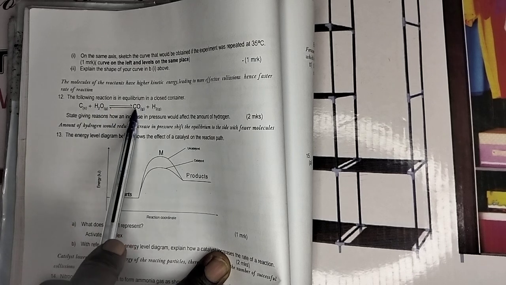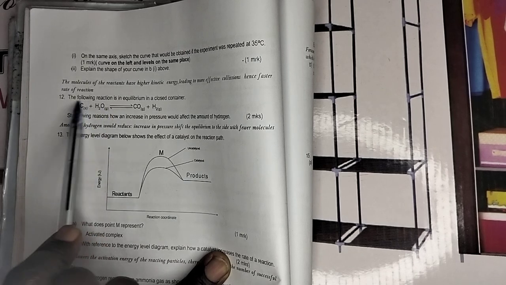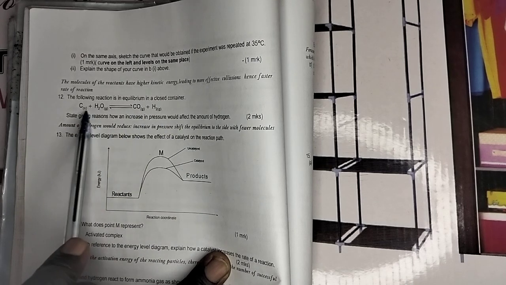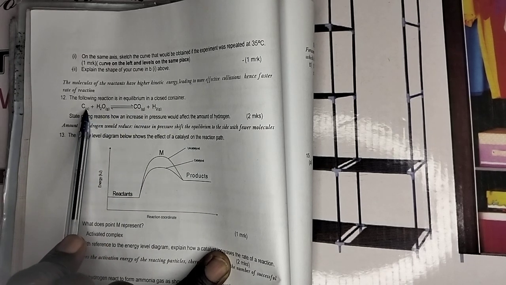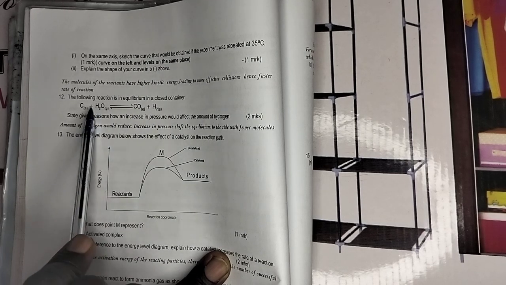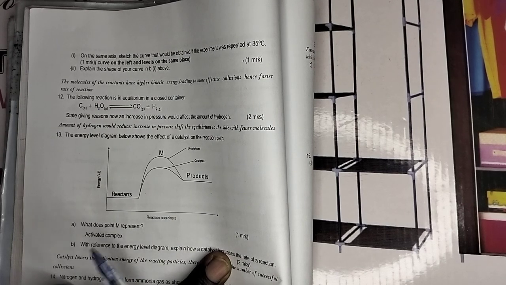fewer molecules. But according to this question here, the number of molecules on the right hand side is 2 molecules, and then we have 2 molecules on the other side. So this one here is wrong, because the number of molecules on the right hand side is equal to the number of molecules on the left hand side. So there will be no effect from the increase of pressure, because the number of molecules is the same.